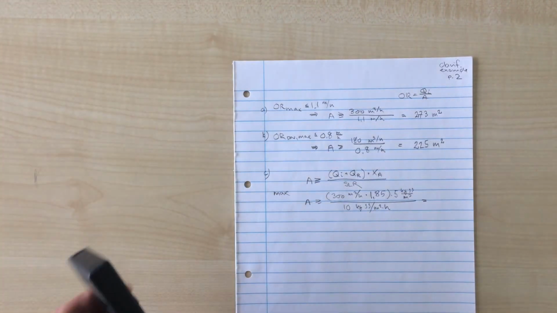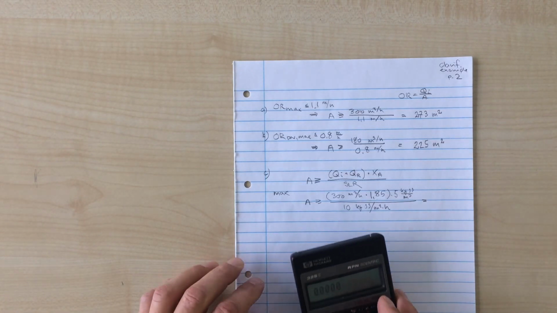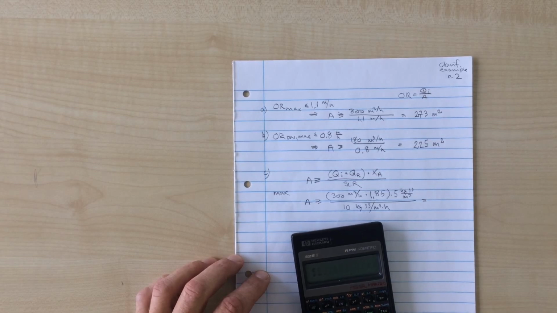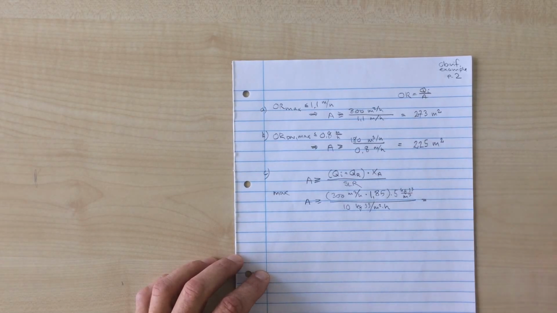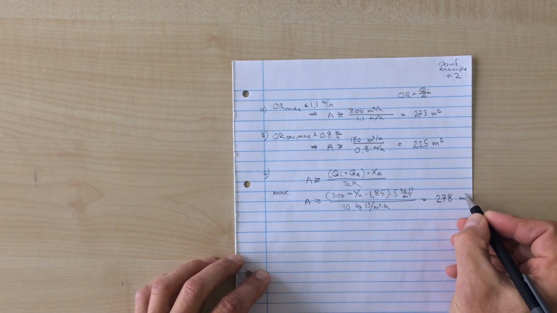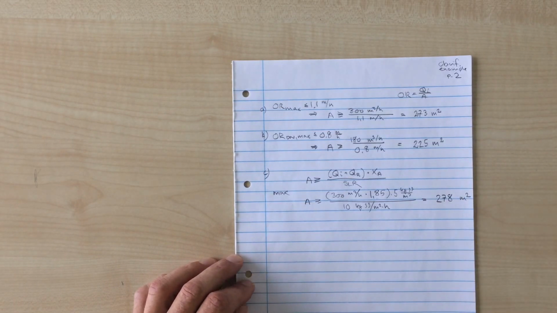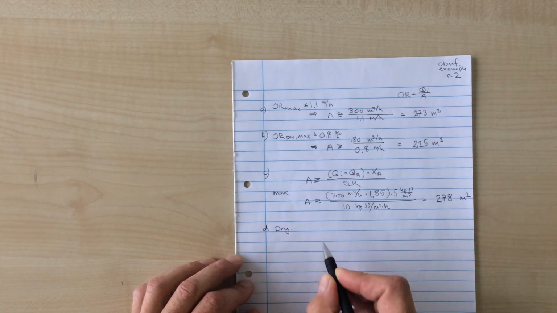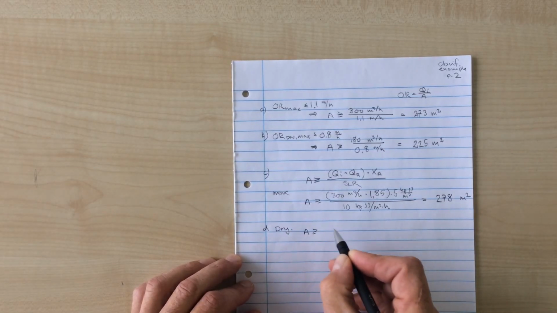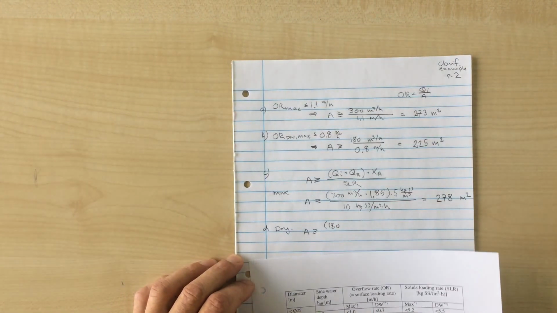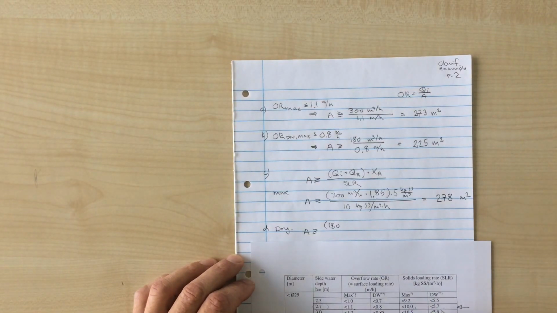So if I punch in the numbers here, and just to make sure I've got the figures right, I get 278 square meters here. I have to do the same for the dry weather situation, and in this case the flow is 180. I have the dry weather criteria for the solids loading rate to be 5.7 maximum.